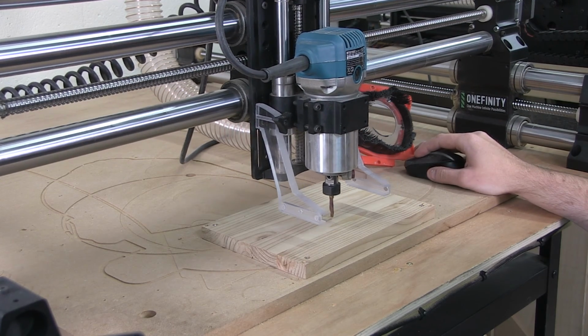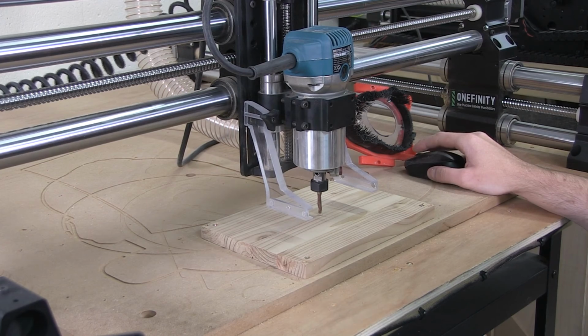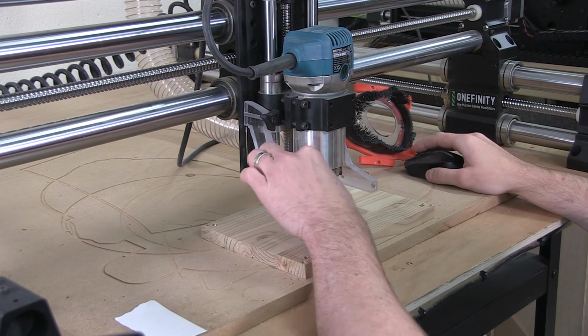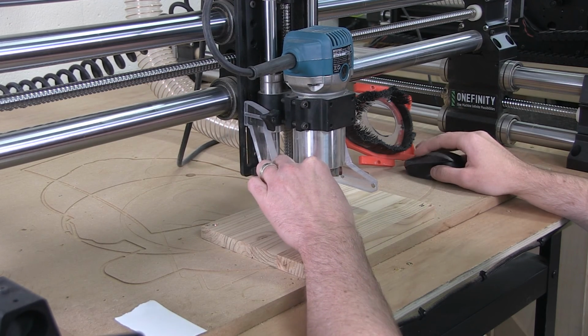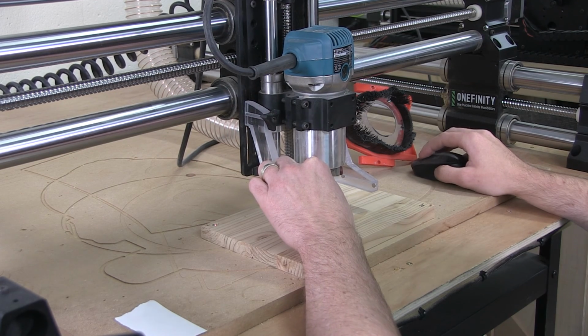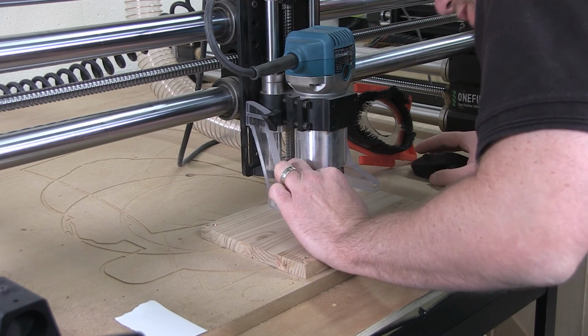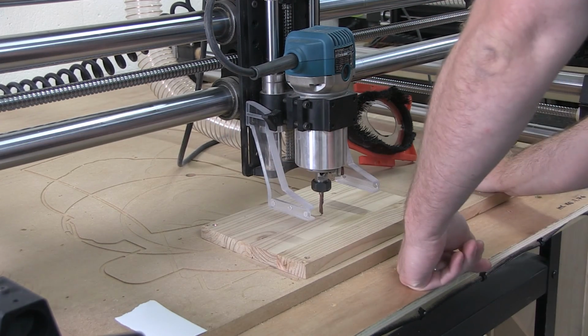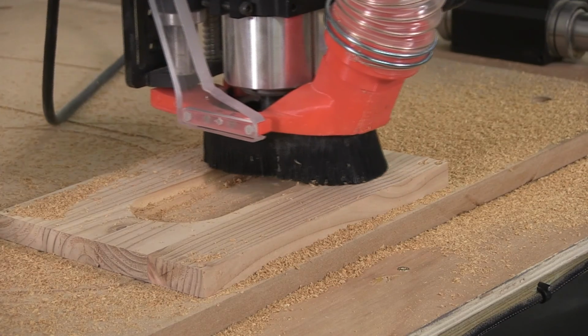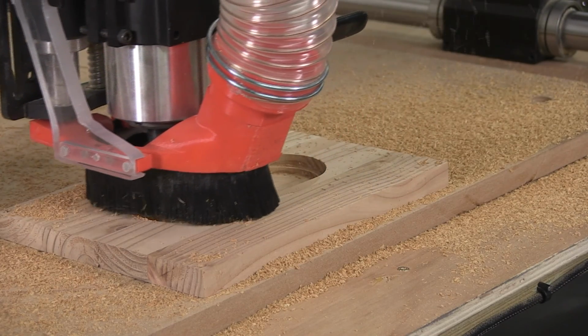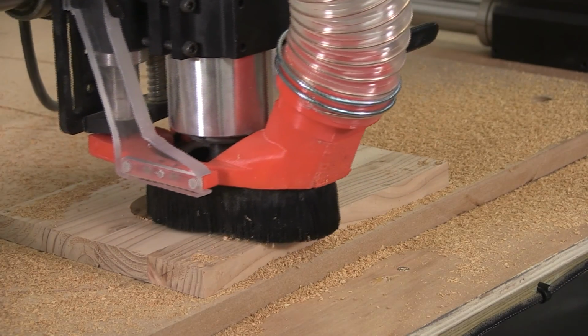So here I'm just moving back over to the center of the block, and I'm going to set up my X and Y here. So this is the area clearance, hogging out all of that material.